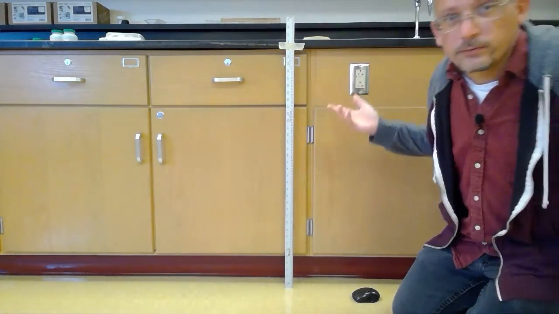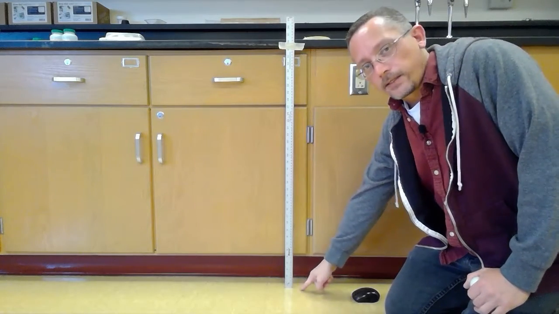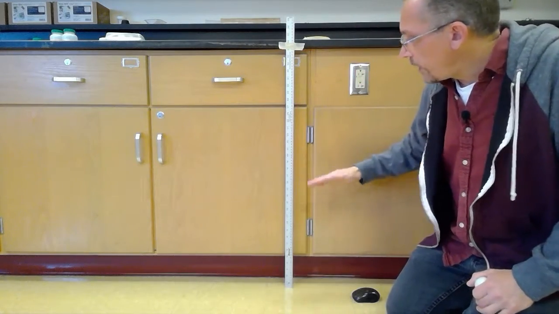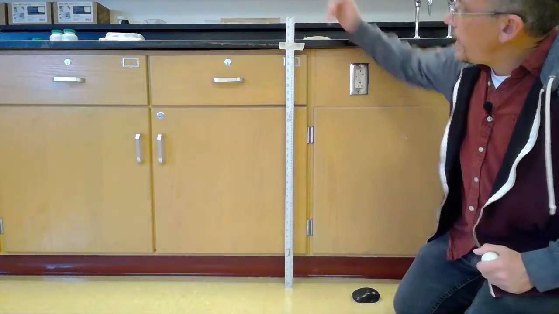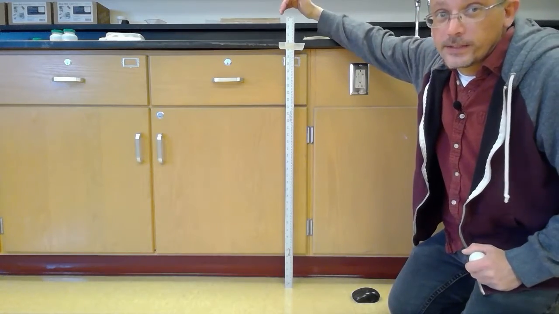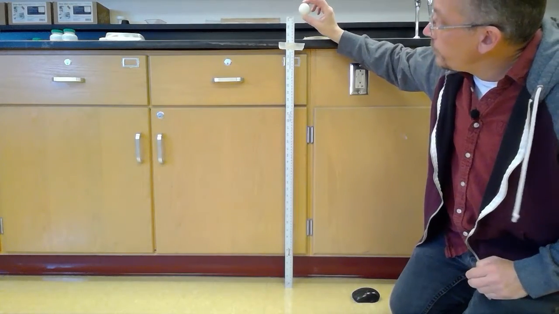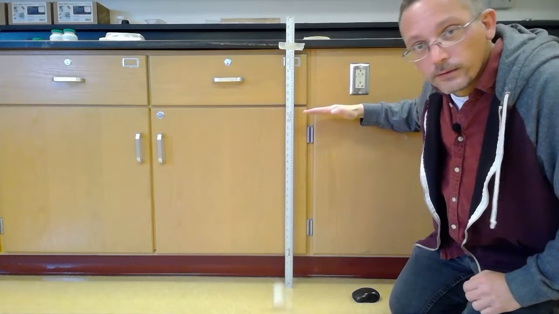You'll notice, I don't know if you can see it on the camera, but 0 on my meter stick is at the ground. So that when I'm looking at how high it is, it's telling me how high it is, right? And also keep in mind, I'm going to read from the metric side and not the inches side. So I'm going to put my ball up here, I'm going to drop it, and I'm going to see how high it bounces. And it looked like right about there.